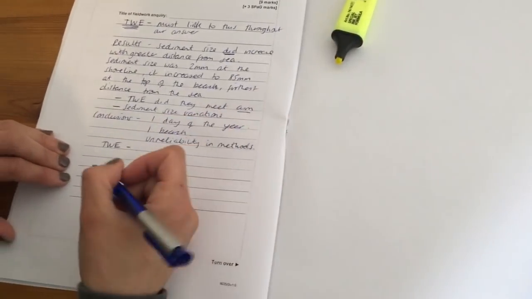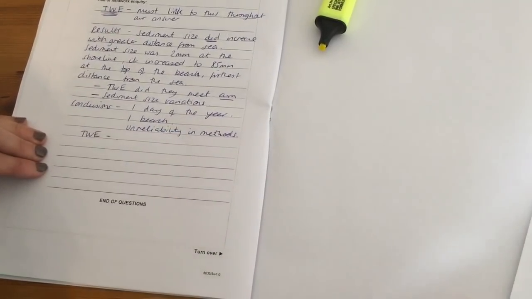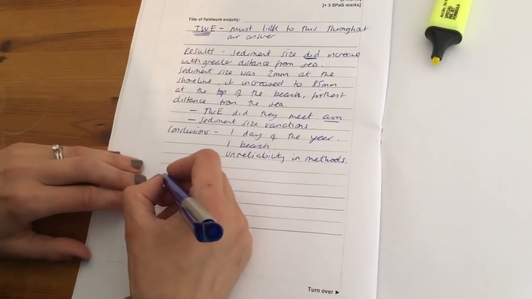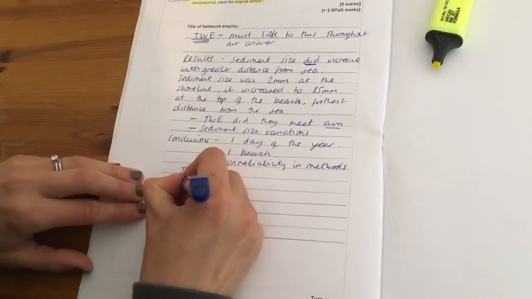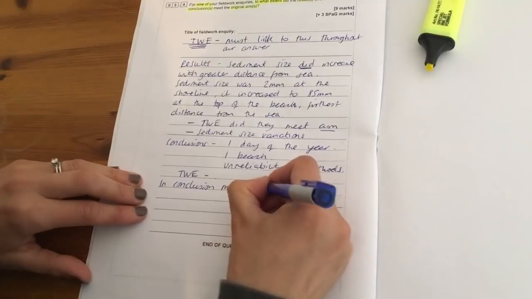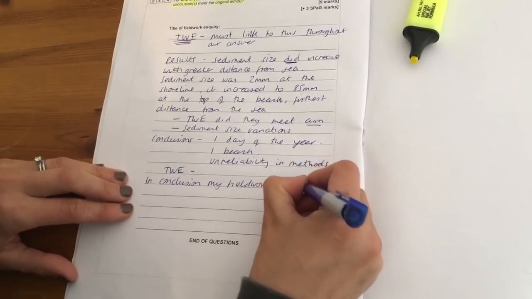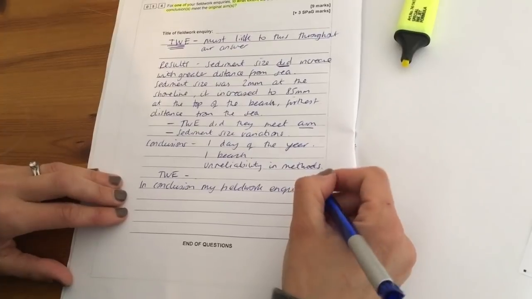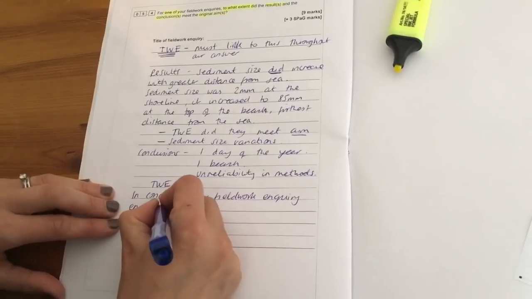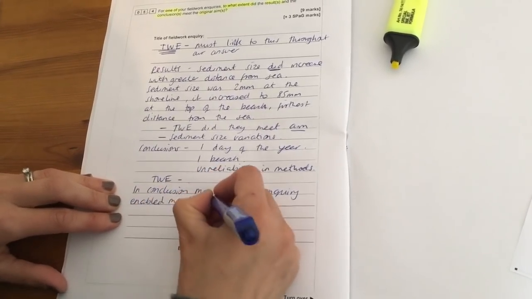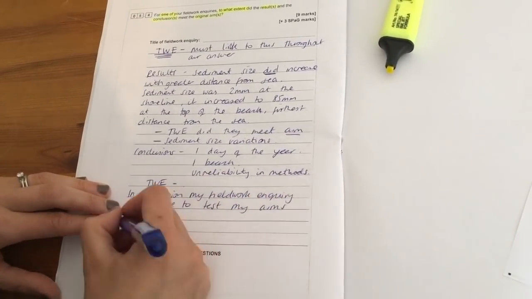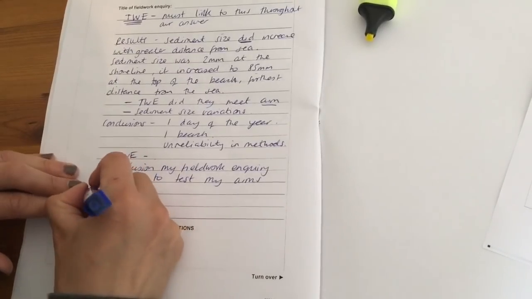And then if you have time, it's useful to summarise this answer because it is your 9 marker, and so I'm going to write a little conclusion for you here. This is a conclusion that I would write. So, in conclusion, my fieldwork inquiry enabled me to test my aims with success.